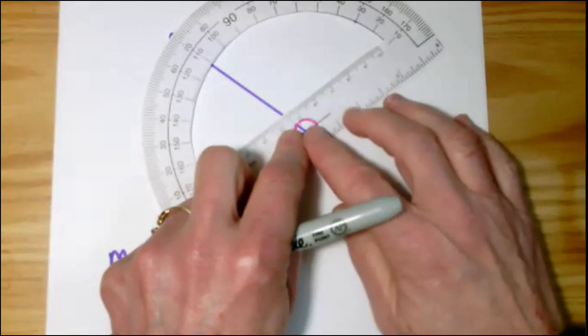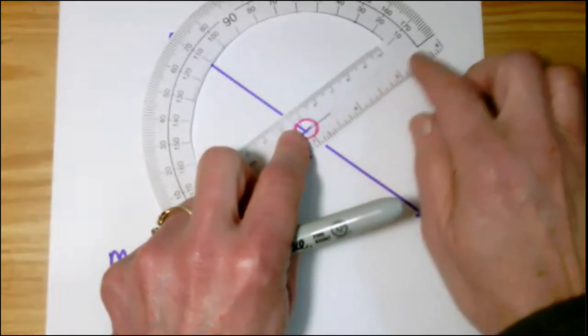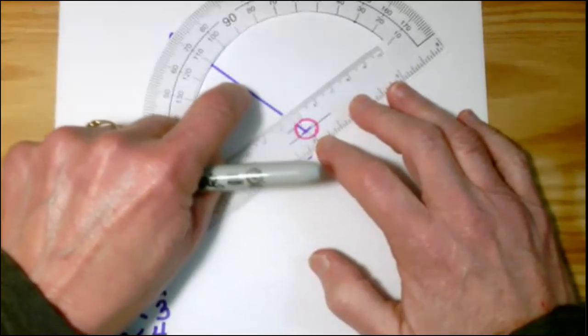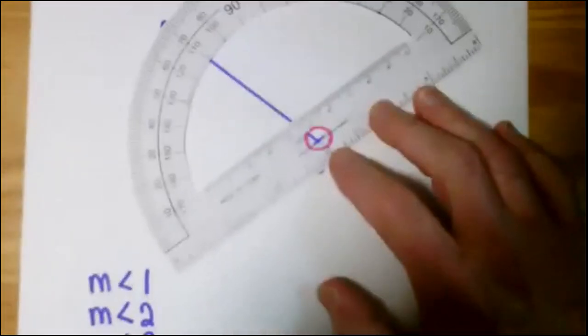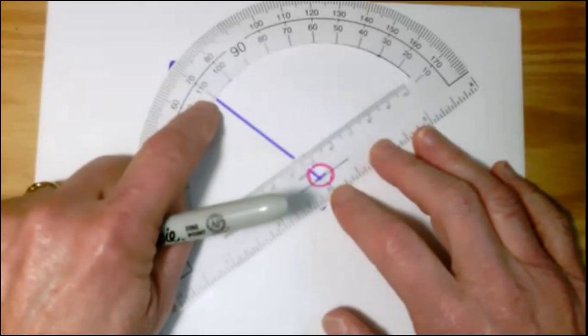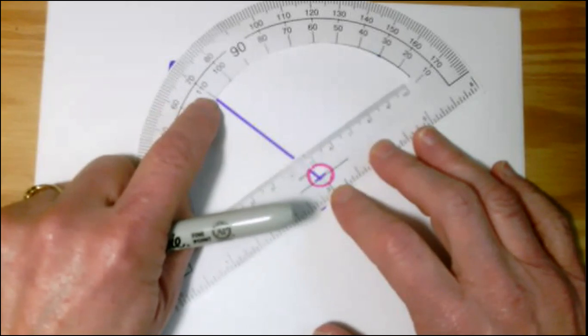So what is the measure? You've got this straight line lined up with the side of your angle, and you've got your center on your vertex. You follow this line up, and there are two numbers, if you notice: 70 and 110. So we have to decide if we use the 70 or the 110 to measure this angle. Well, if the angle is obtuse, it's going to be more than 90, right?